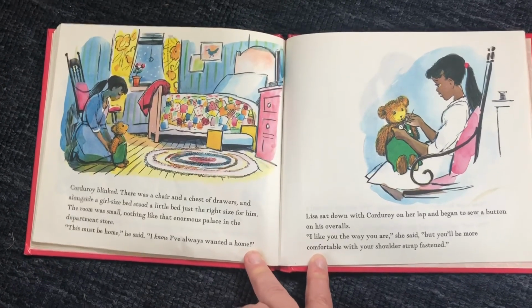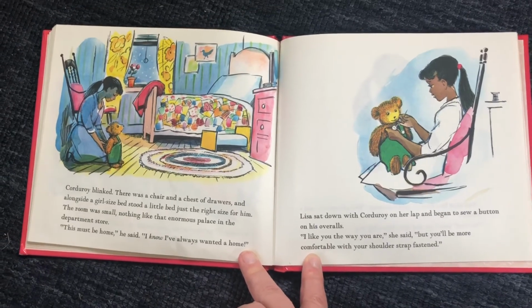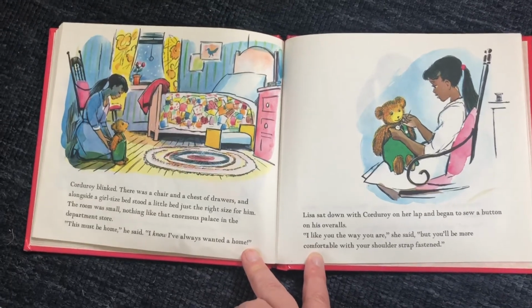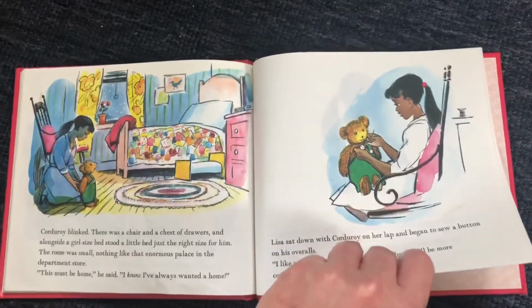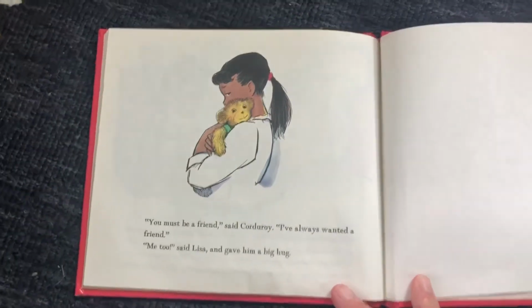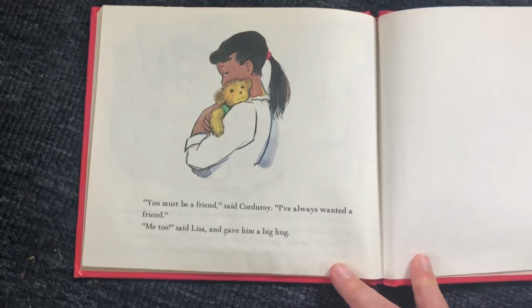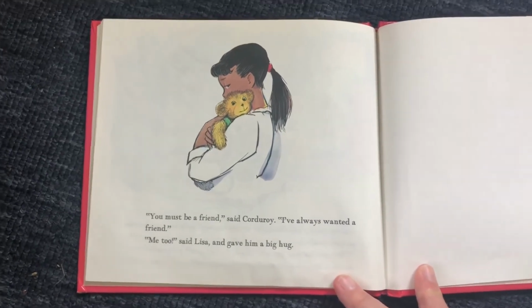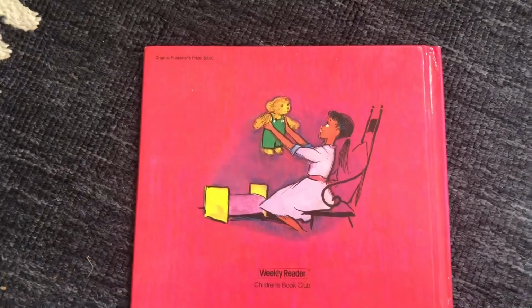Lisa sat down with Corduroy on her lap and began to sew a button on his overalls. "I like you the way you are," she said, "but you'll be more comfortable with your shoulder strap fastened." Probably she's right. "You must be a friend," said Corduroy. "I've always wanted a friend." "Me too," said Lisa, and gave him a big hug. The end. I'm so happy that Corduroy found a friend and a home.